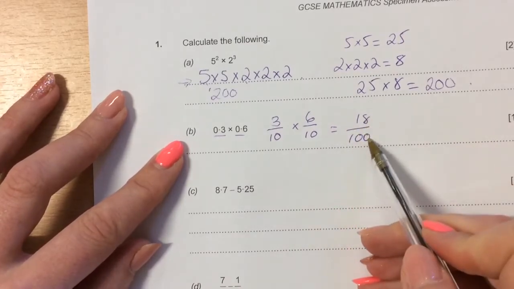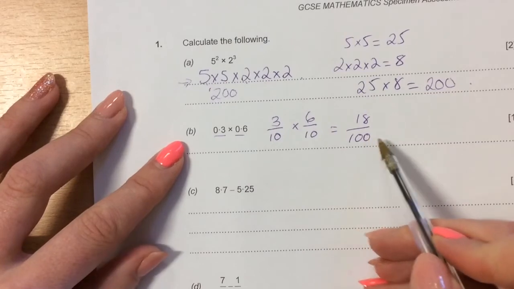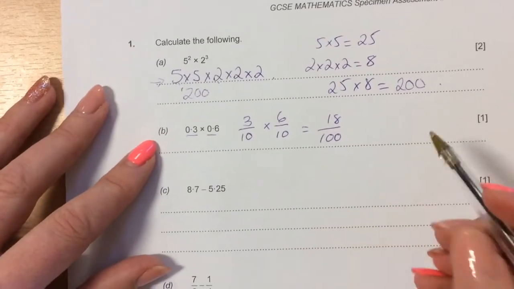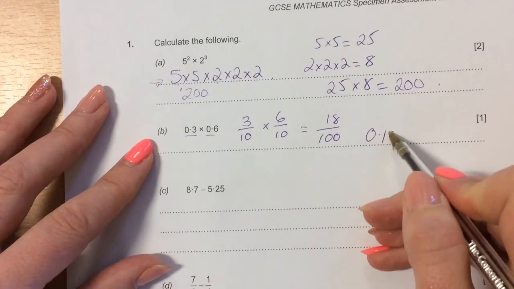So 18 divided by 100. So when we're dividing by 100, all the digits move 2 places to the right. So that would become 0.18.